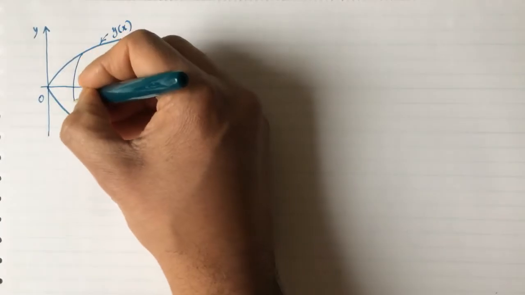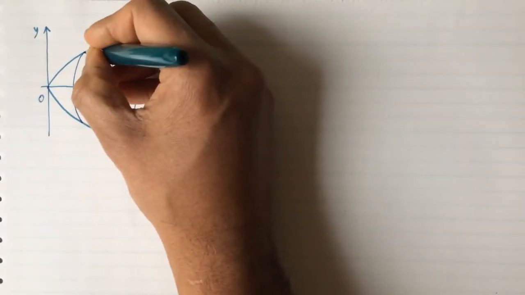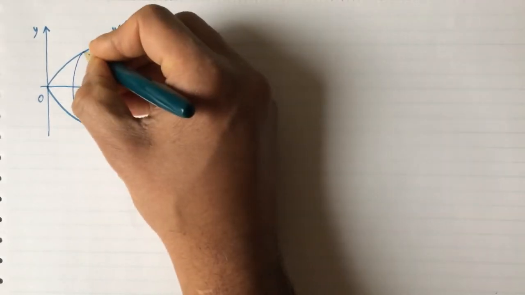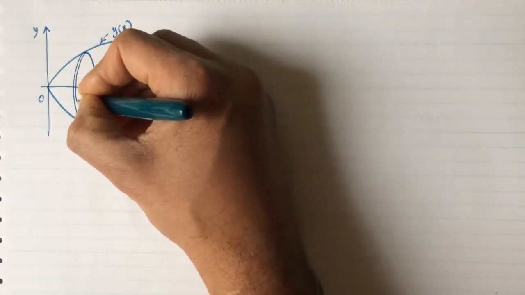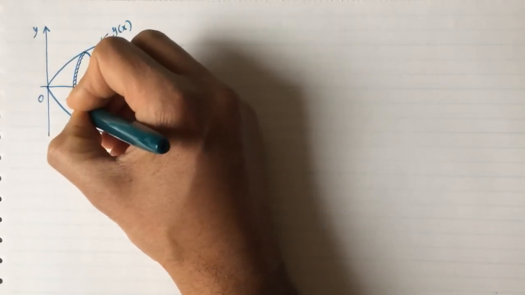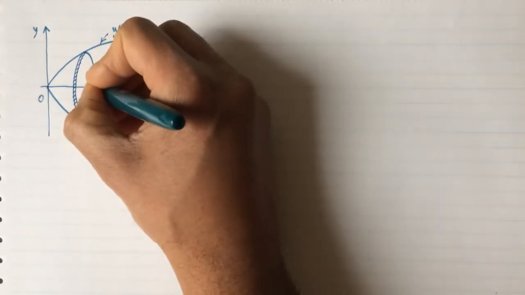The mass element this time is a disk. So you can think of this as a nose cone of a rocket or something, and if you chop it up, you have little disks that you can find.